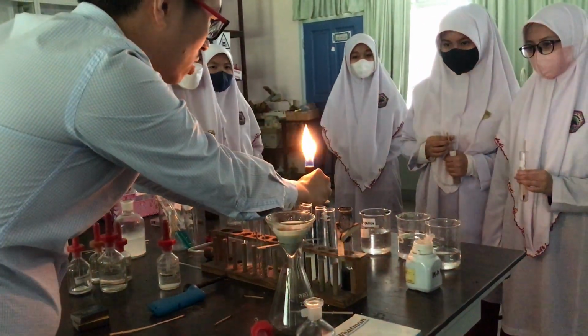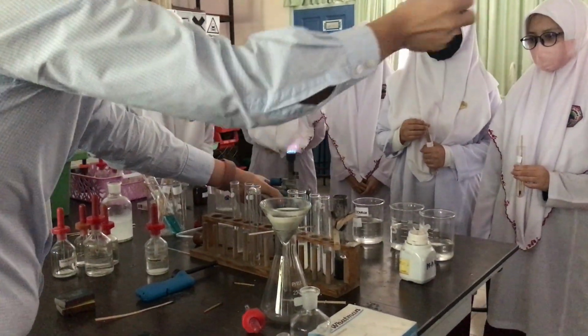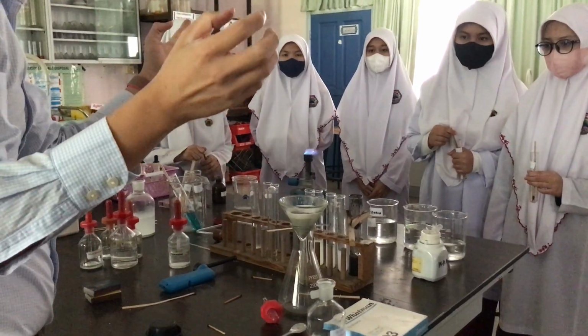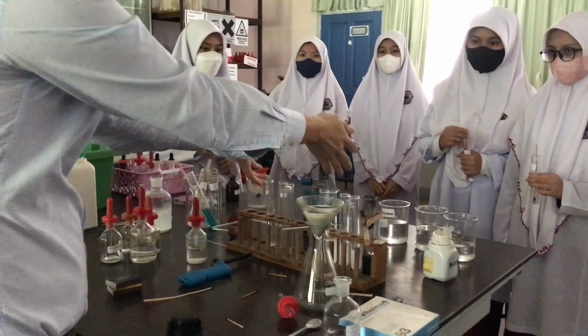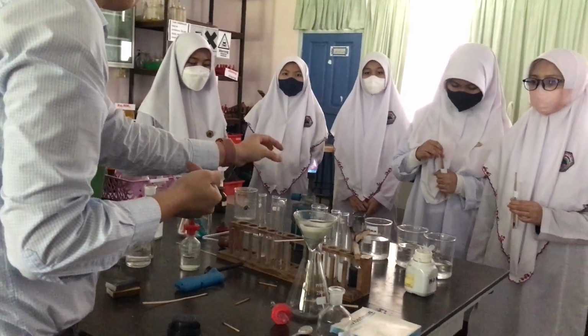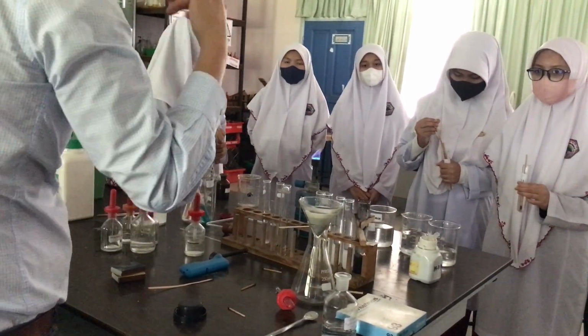So to have enough oxygen, you open the air hole. You know this is the air hole. Enough oxygen comes in. Complete combustion. What does complete combustion give you? You are burning fossil fuel. Complete combustion, enough oxygen. That's why it's burning with a blue color kind of flame. It gives you carbon dioxide, yeah? Carbon dioxide, and water.